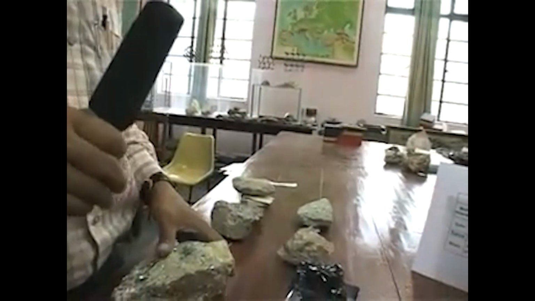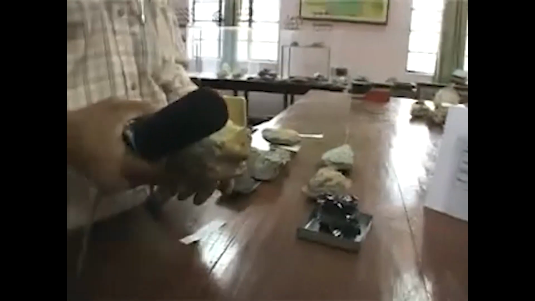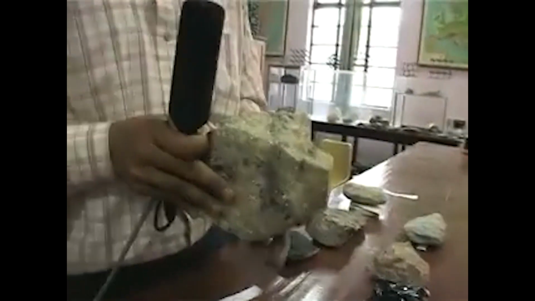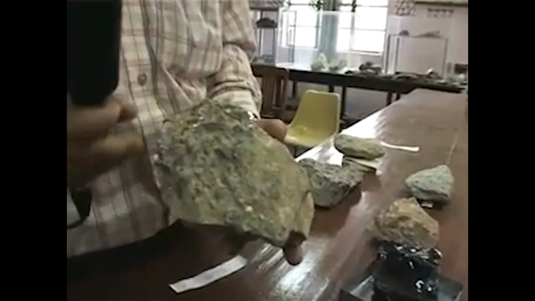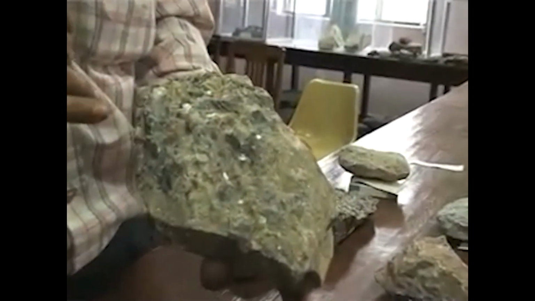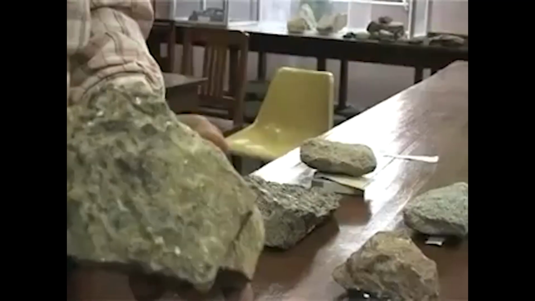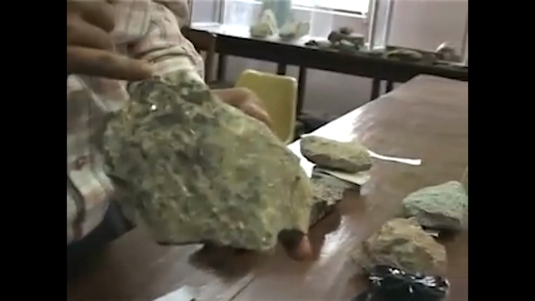What else? We have got another piece here, which is a pegmatite. So this one is a pegmatite, and here the structure is again quite similar to what we saw earlier.